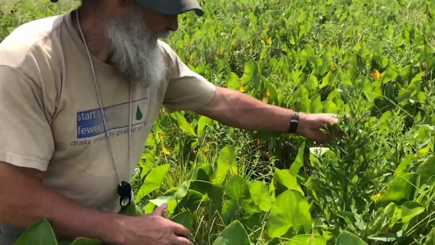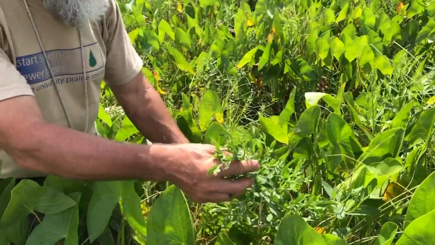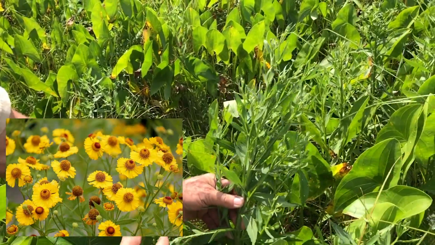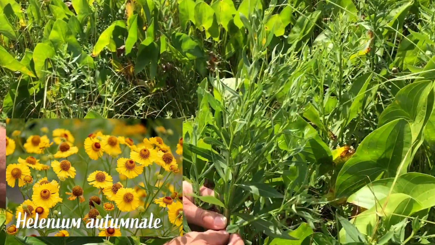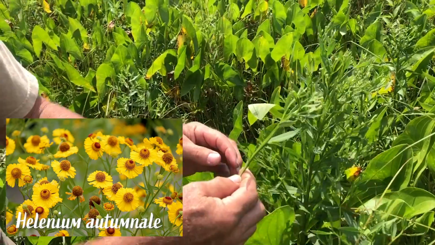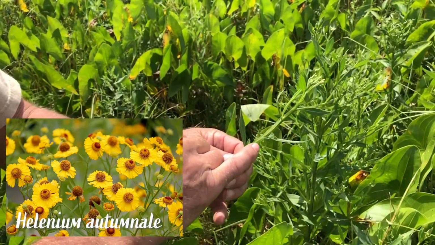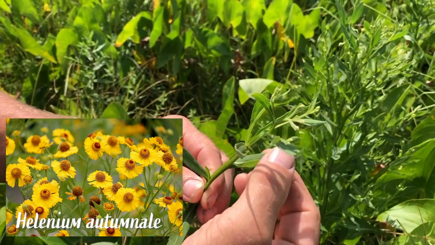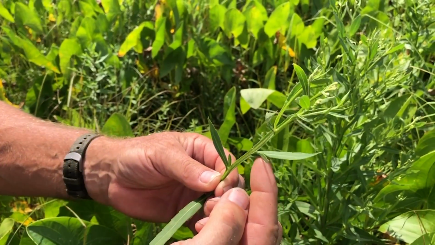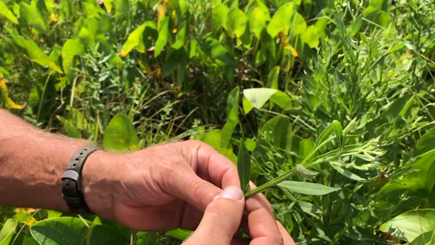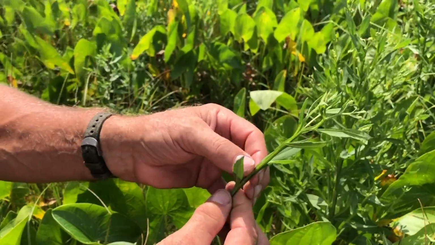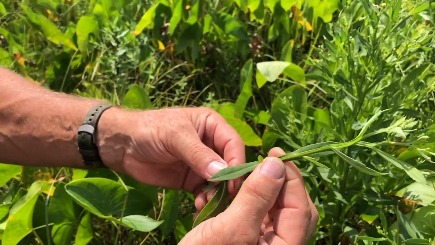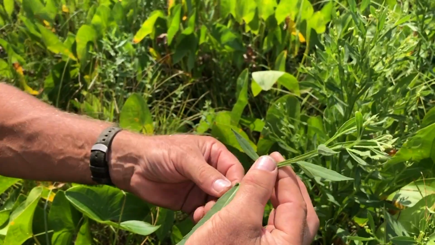But right here we have a plant that we can get down to species. This one is called sneezeweed, and its characteristic, I'll just break off a branch here so we can see what I'm going to refer to here, is the wings, which extend down from the base of the leaf. Here's a leaf, and down at the base of the leaf, going down the stem, there's a little wing structure or tissue attached to the stem. And that occurs all up and down these branches and stems.